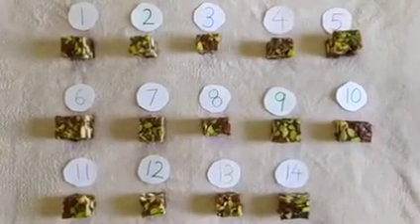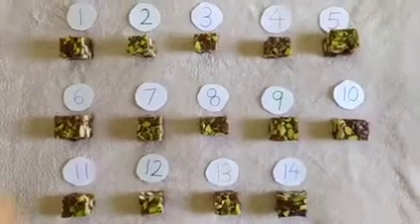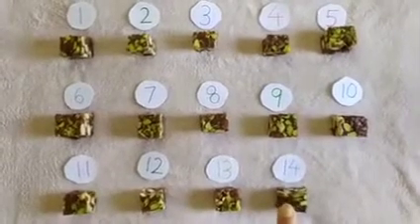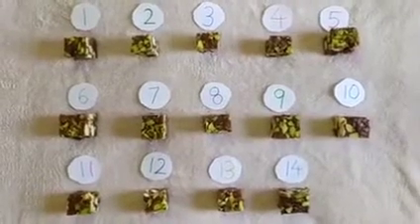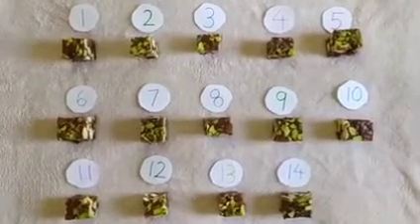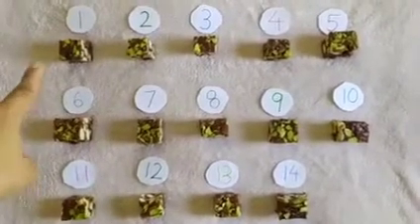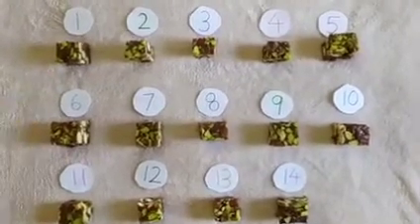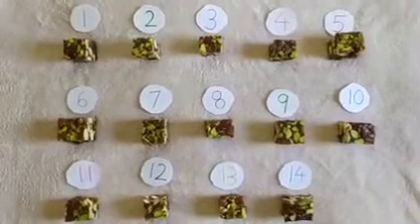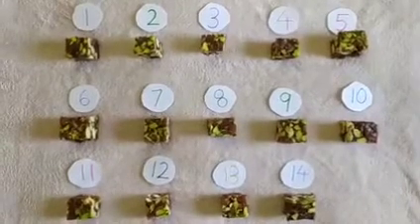So the biggest number from 1 to 14 is number 14. Yes, and which number is the smallest number? It's number 1. Yes, number 1 is the smallest number in between 1 and 14.